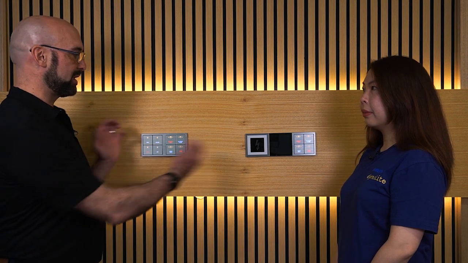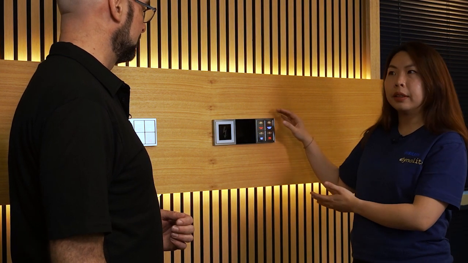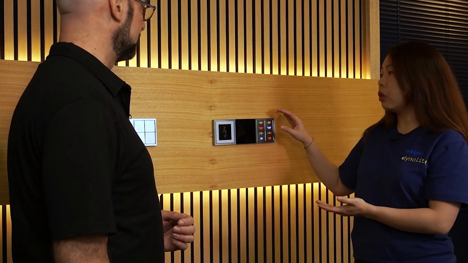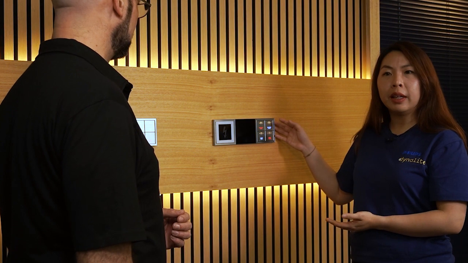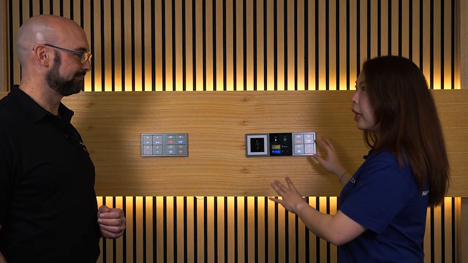Does the installer have any sort of tools that they could use to make sure that they've got their installation correct? We have an alignment jig that can be purchased separately. So this alignment jig would help to install it in the correct patterns. So what it needs is to take off the buttons and the AMK and then make a hole with the jig and then put them all together.